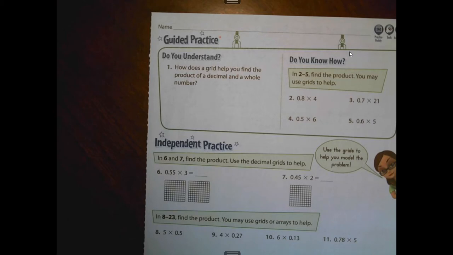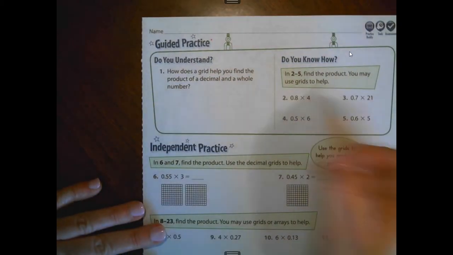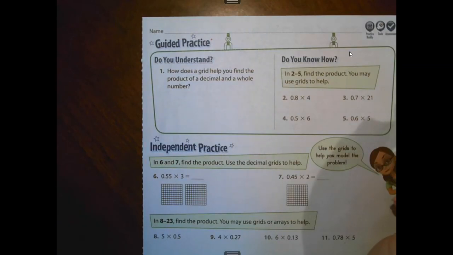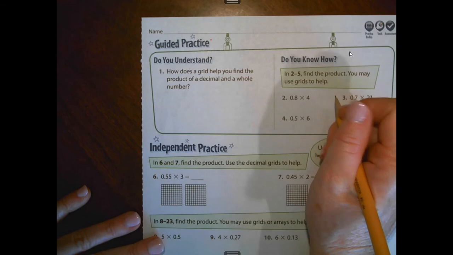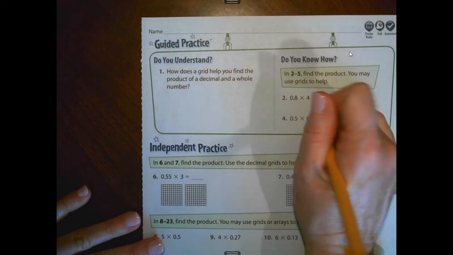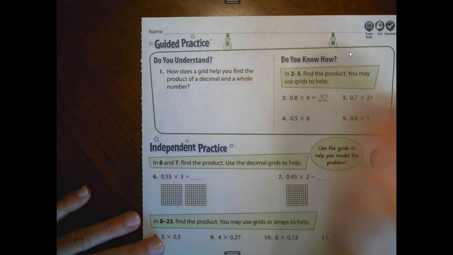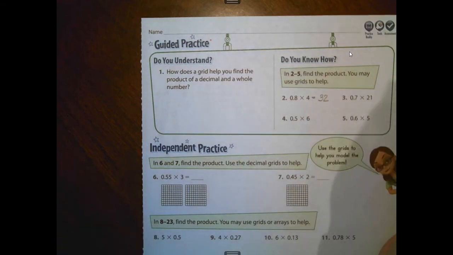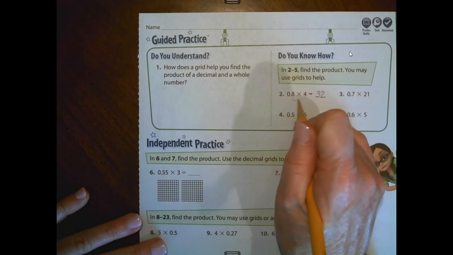All right, numbers 2 through 5. We're going to find the product. Now, let's talk about it. 8/10 times 4. All right, we could do this. What is 8/10 times 4? 8 times 4 is going to be 32, right?